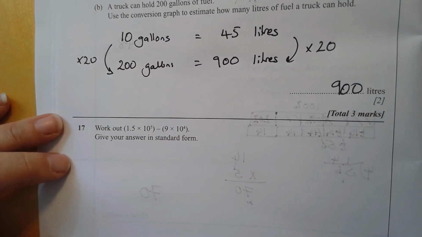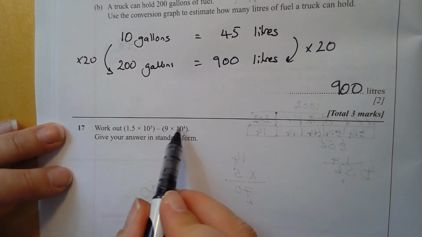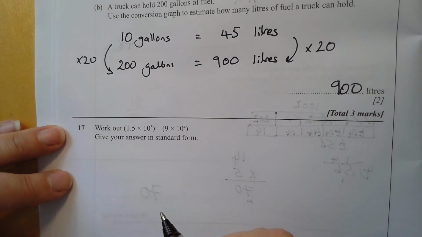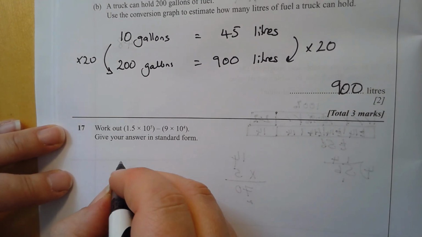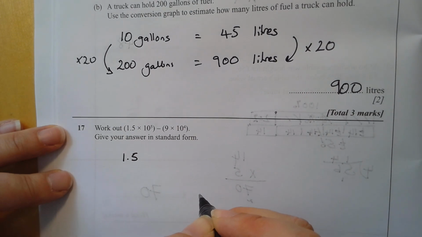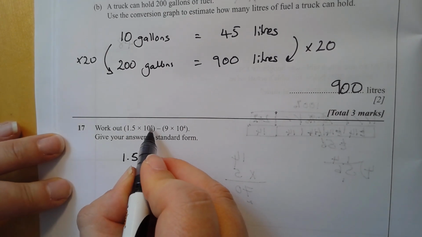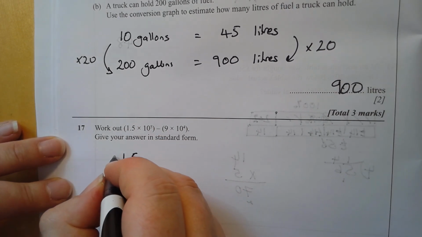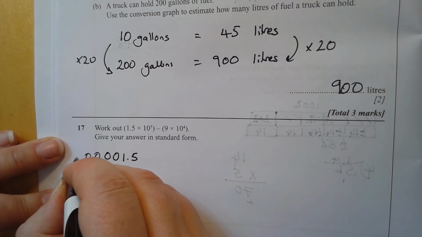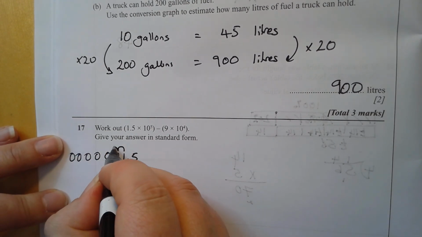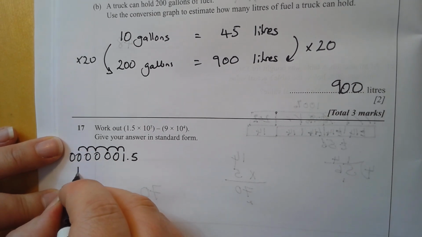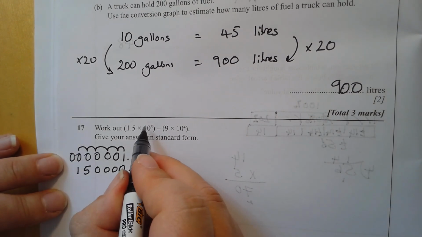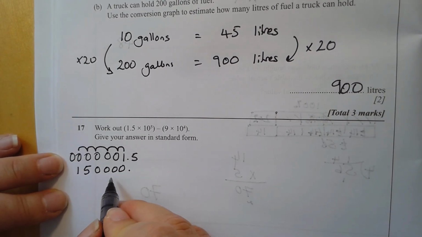Work out this. Looks tricky, not as tricky as it looks. We have to write this. 1.5 times 10 to the power of 5. So what's that mean? Well, it's 1.5, and then we have to shift it 5 place values to the left. This is a big number, so I'm just going to write in some extra zeros. Let's write in a few here, and then we're going to shift it 1, 2, 3, 4, 5, and then I'm going to write my 1, 5 here, and then pad in all the way to the decimal point here. So this number, 1.5 times 10 to the 5, is actually this number here.